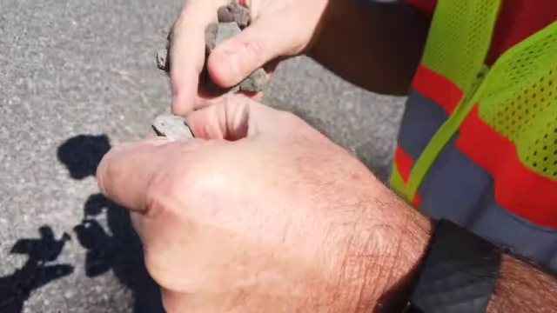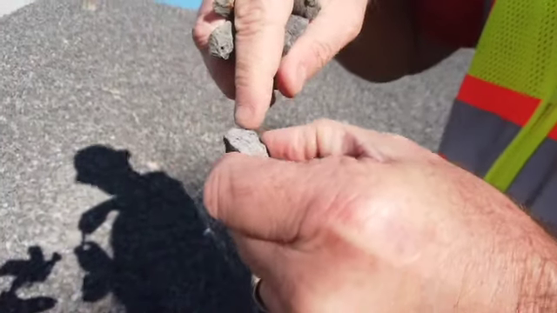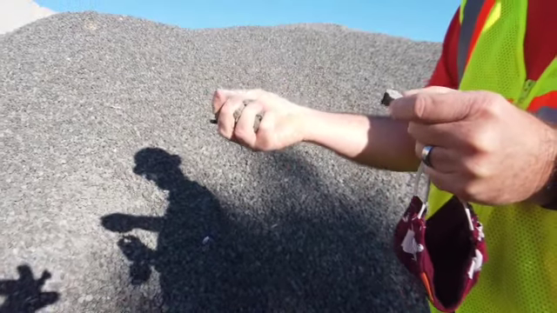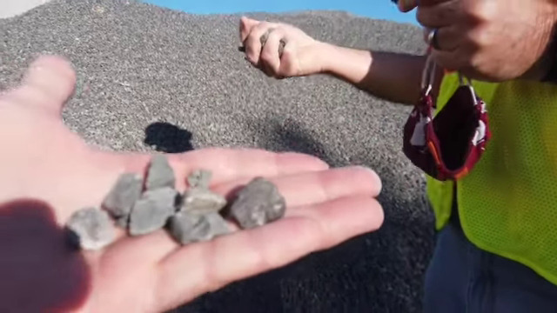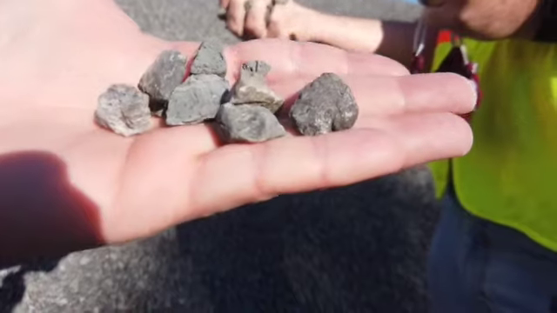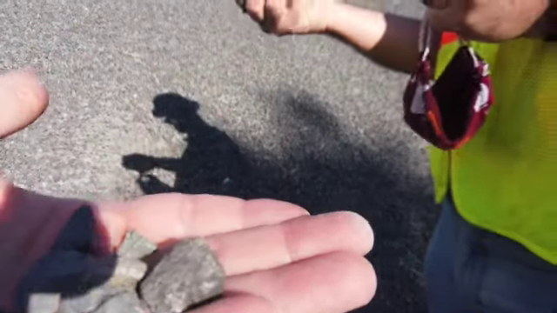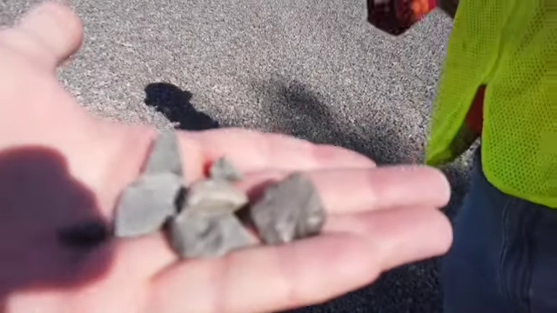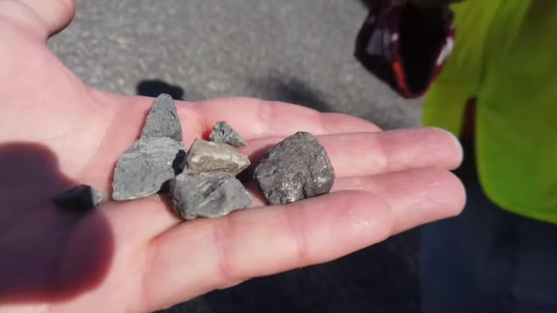So if you can see kind of closely, you've got all kinds of pores in there, just like you would if you took a kernel of corn and put it in your microwave and heated it up. The air pockets in there blow up under the heat, and then it expands, and this shale actually pops up and expands just like your popcorn would.